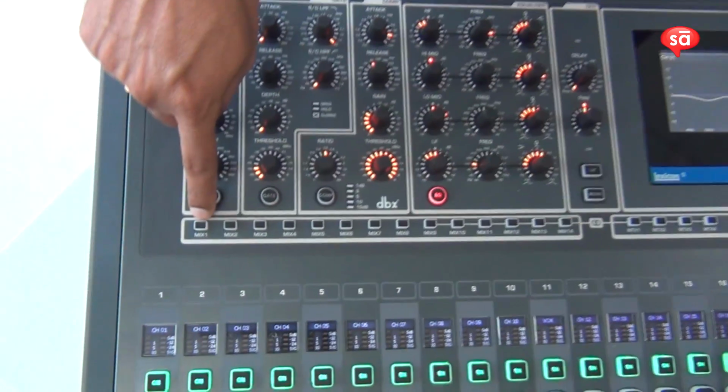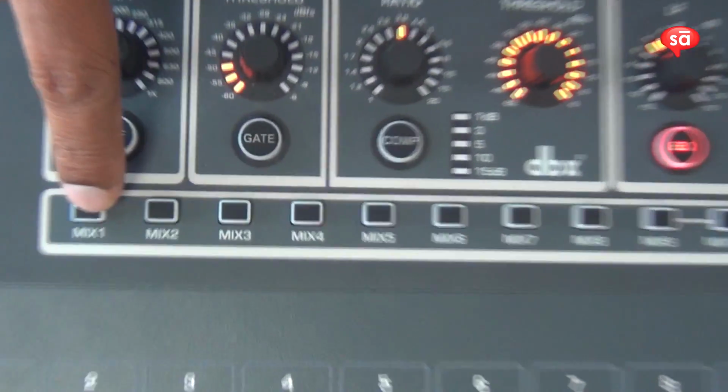Apart from this, there are, as I mentioned earlier, 14 buses, 4 matrices, and 4 effects engines built into it. There is a way of sending a particular channel to a bus. I will go through that now. Let's say I want to send it to mix 1. I press the mix 1 button.